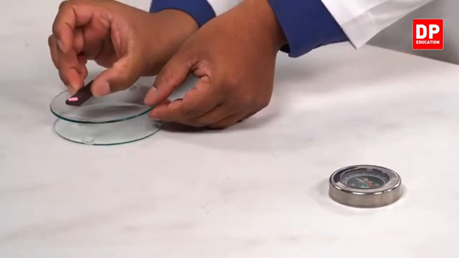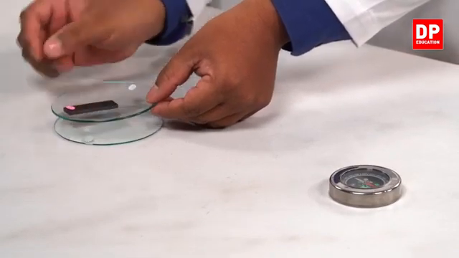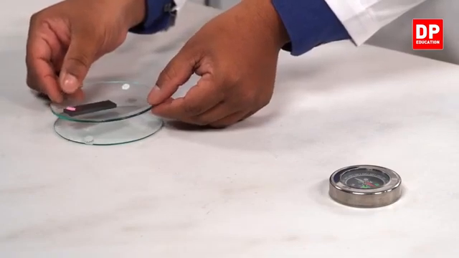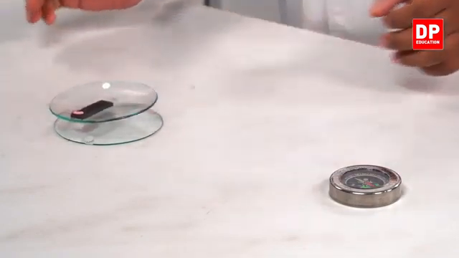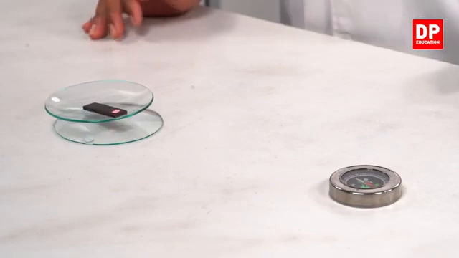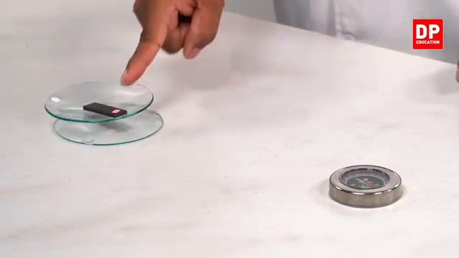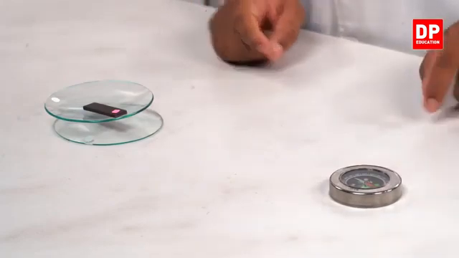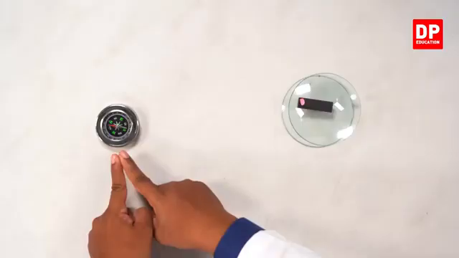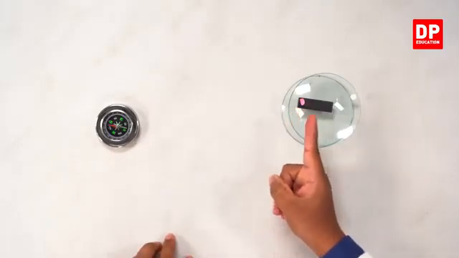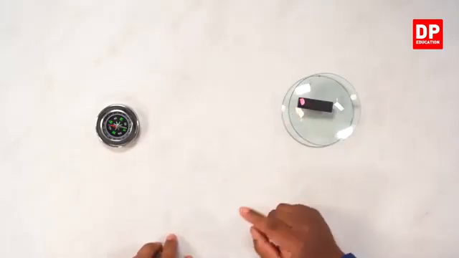I'm going to place it again so that you can observe the turn in direction very clearly. See, the north pole always turns towards the north direction, same as the compass. So this is the north pole of the magnet and the opposite pole is the south pole.